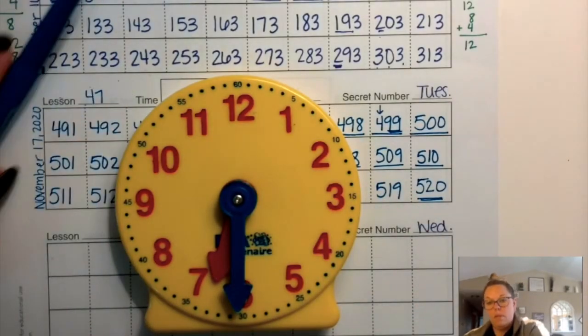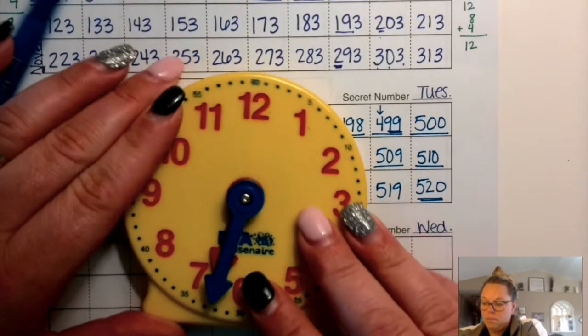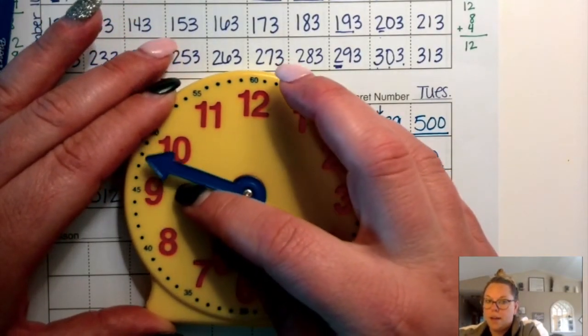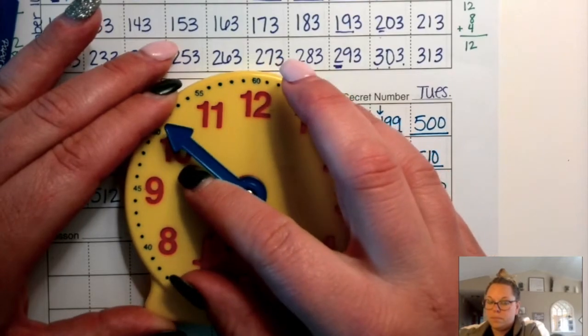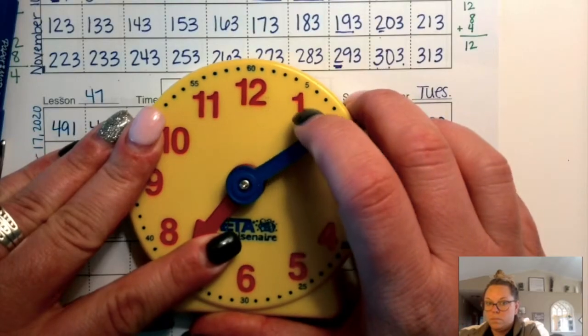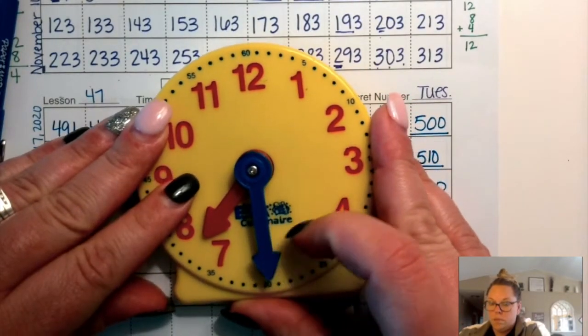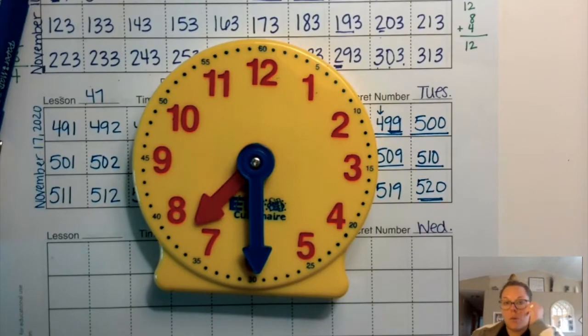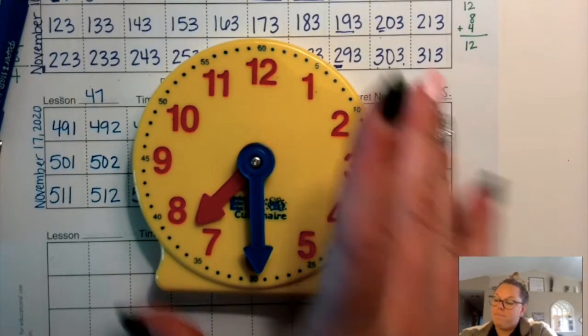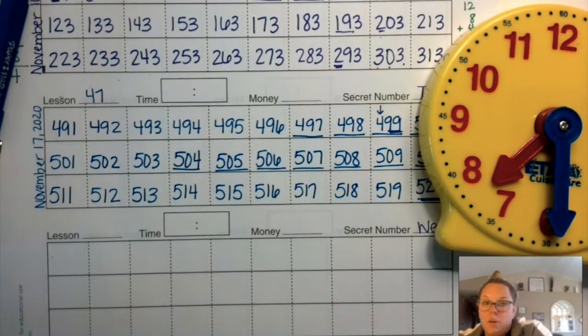Well, I would take my minute hand and it needs to make one full circle around my clock. That's only half way around. Now it's made a full circle around. So what time will it be an hour from now? Well, now instead of 6:30, it's 7:30. It's in between the 7 and the 8, isn't it? So it's 7:30. So on your time, can you please make your digital time say 7:30?